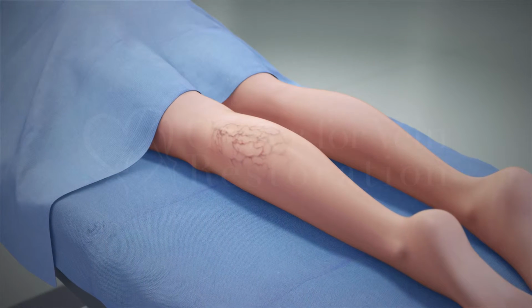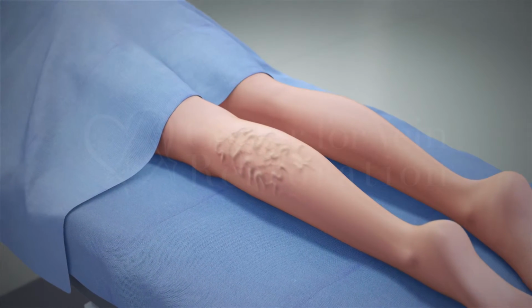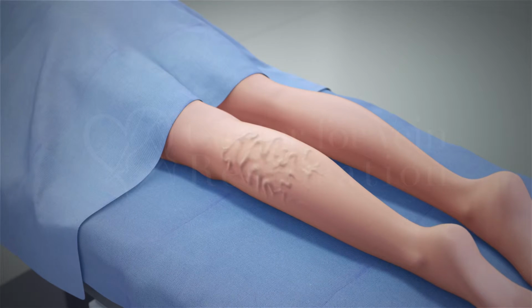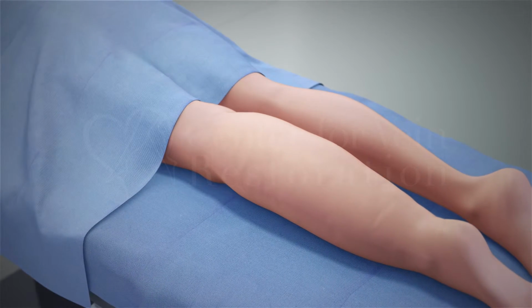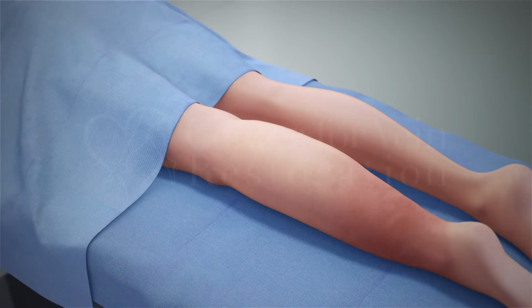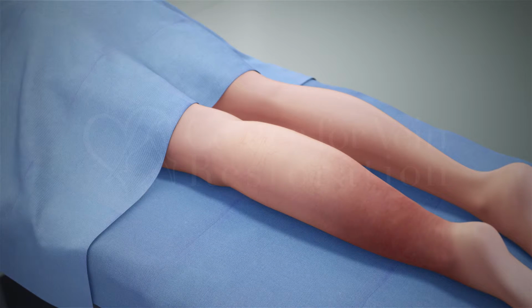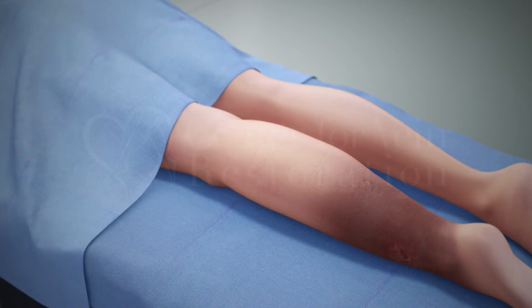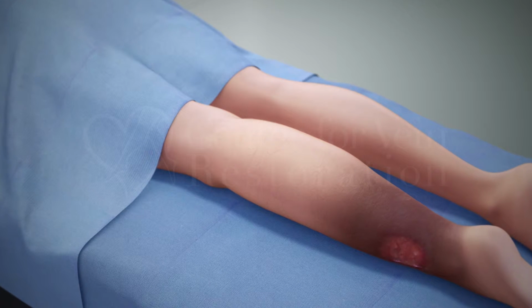This ambulatory venous hypertension is what changes the hemodynamic balance at the capillary level, causing tissue changes that lead to the signs and symptoms of venous insufficiency in the legs.